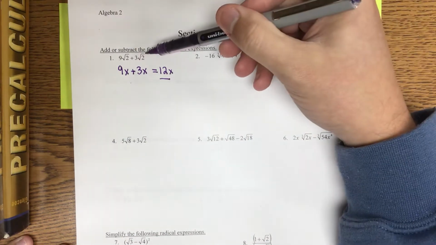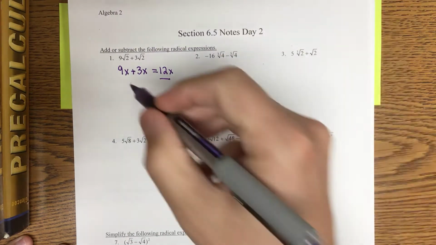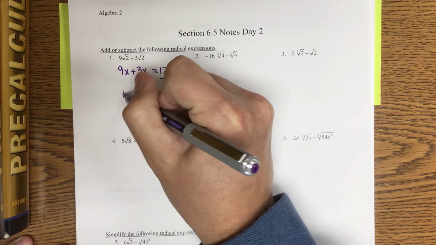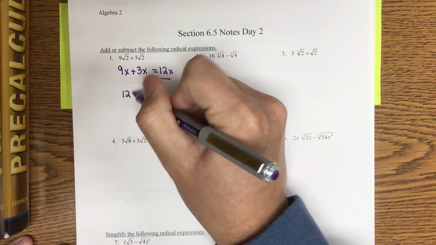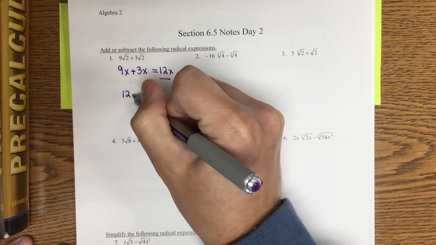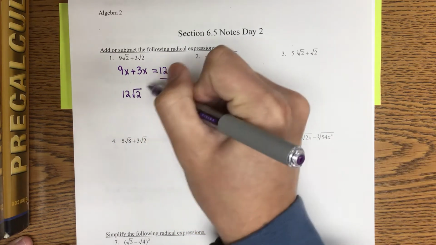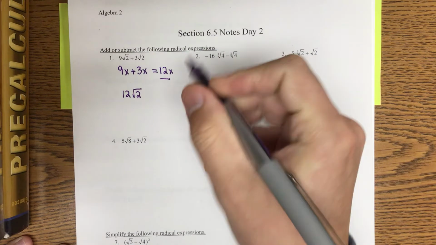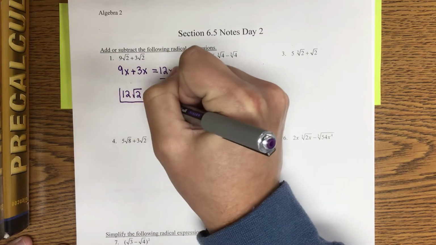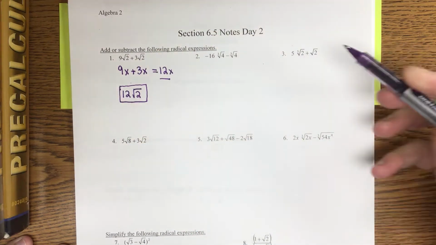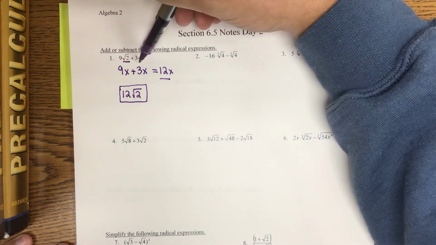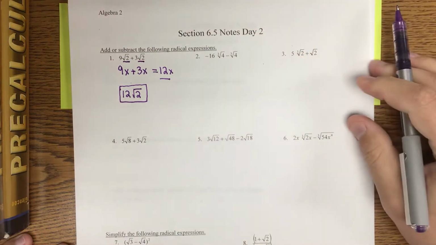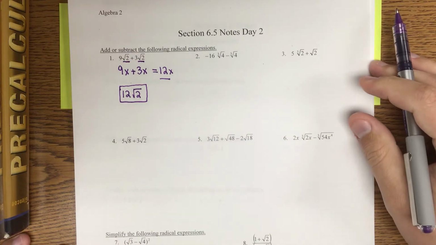So if I take 9 root 2 plus 3 root 2, that would mean I would have 12, so 9 and 3, and since root 2 is the same, I can combine them, but the root 2 stays the same, just like the variable here stays the same. So you can add or subtract radical expressions if they have the same root, and the number underneath the root is the same. They have to be like terms.